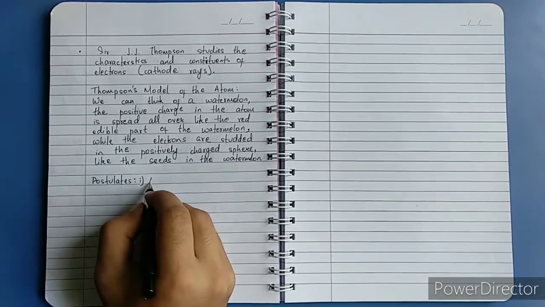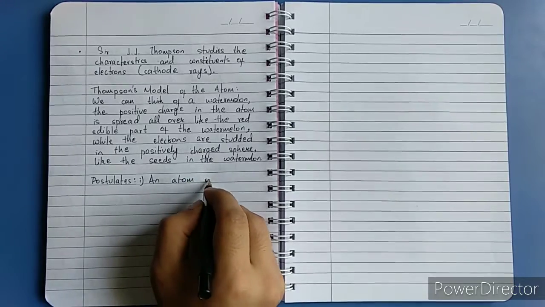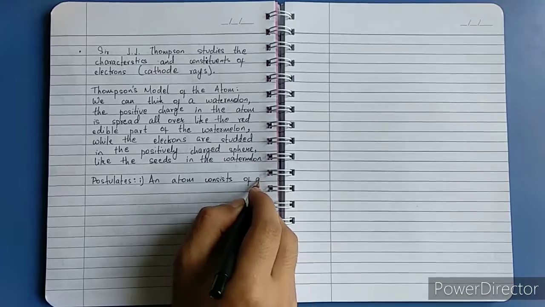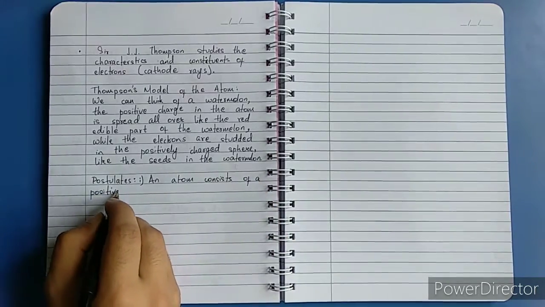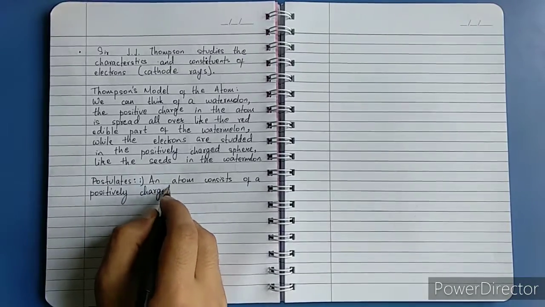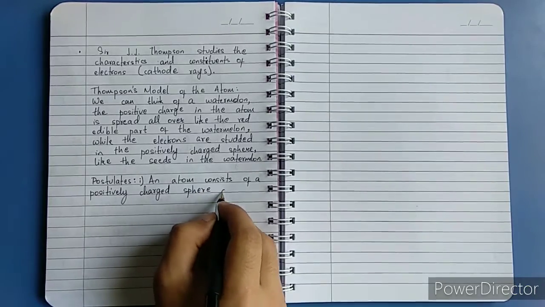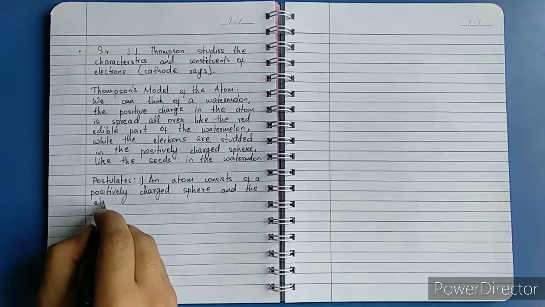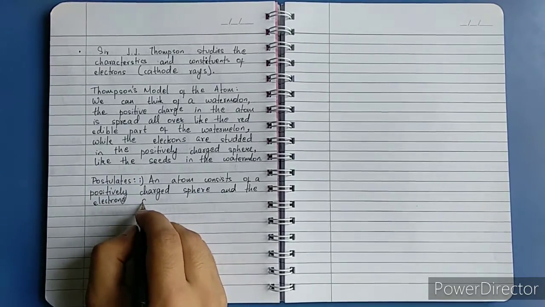Number one, an atom consists of a positively charged sphere and the electrons are embedded in it.